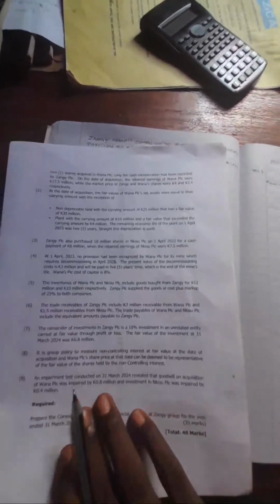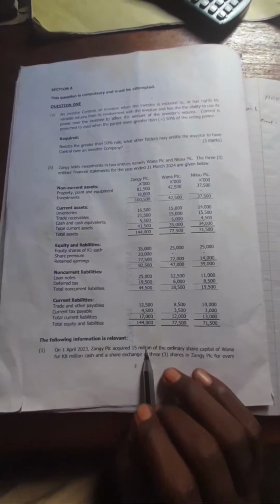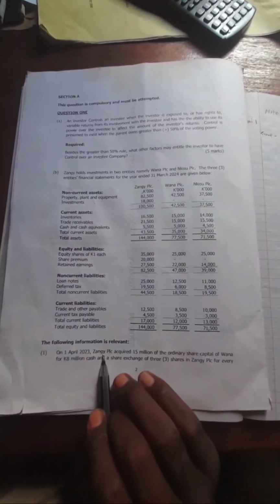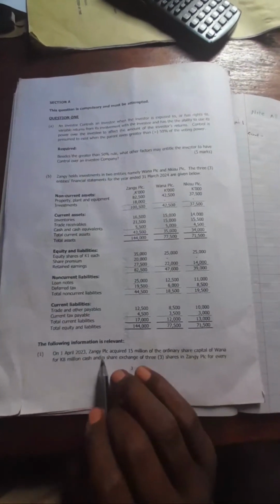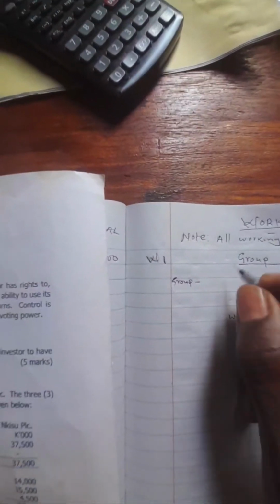So now what happens here is this. On the group structure, the only thing that we're interested in is the 15 million, which was acquired by the parent. So the parent acquired 15 million in Wana. So what we're going to do here is find the number of shares.